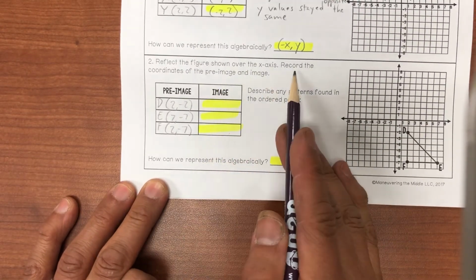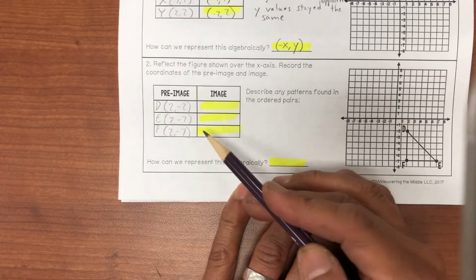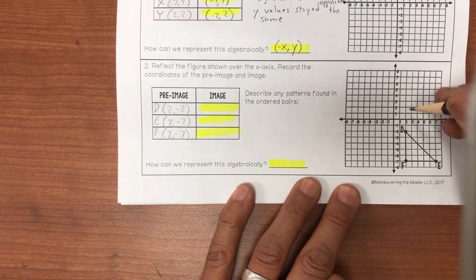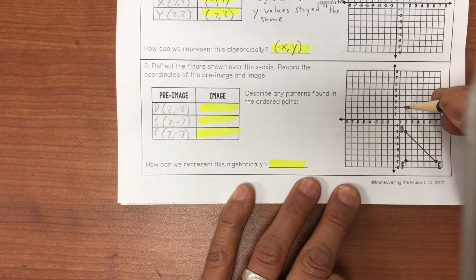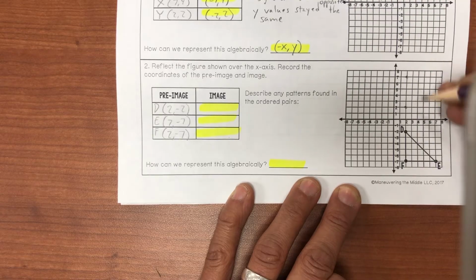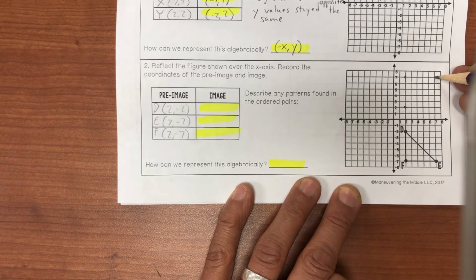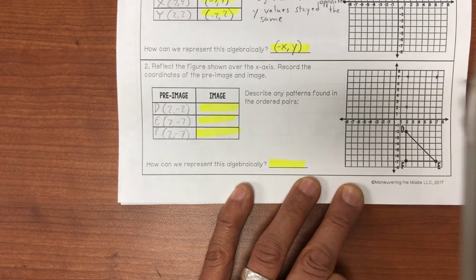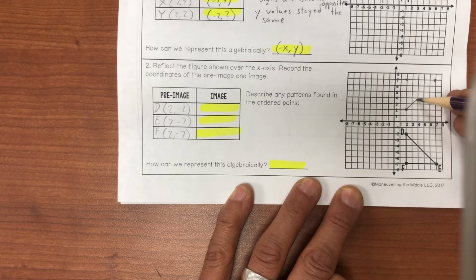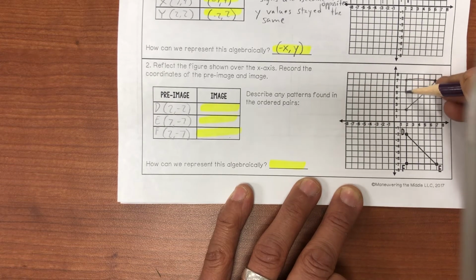Reflect the figure shown over the x-axis. Record the coordinates of the pre-image and the image. So the pre-image is recorded, and the image after transformation will be here, and then we got to go up to +7. And for here, we're going to go up to +7, +7. Okay, and now we just connect our dots. And we have our image.